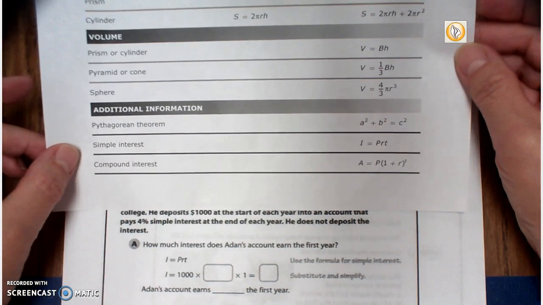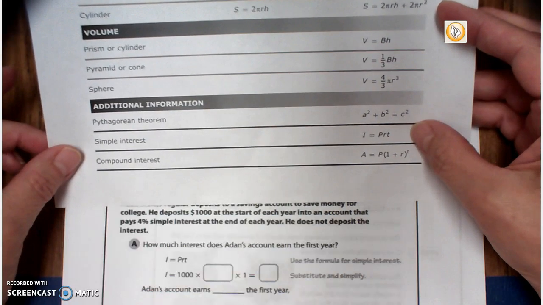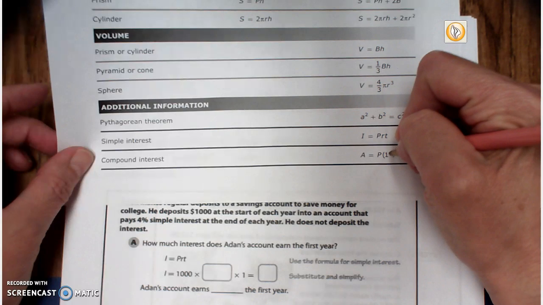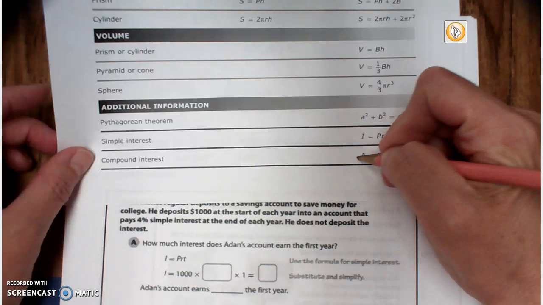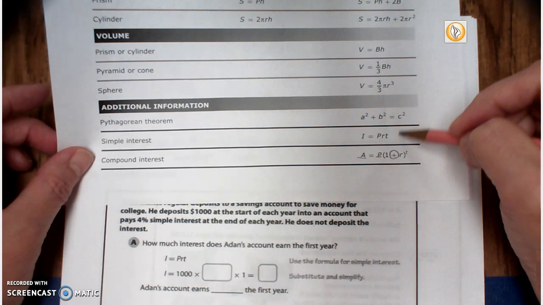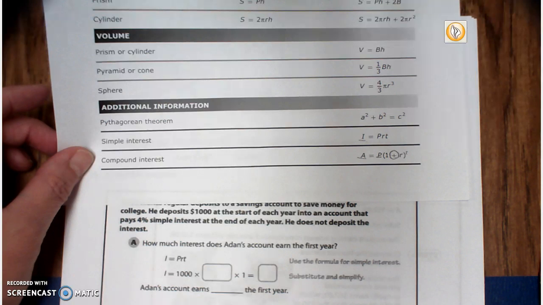The good thing about interest is it is on your STAAR chart at the very bottom. We have both of these formulas. So I strongly suggest that you circle the plus, because what that means is that your principal is added into the amount. There's no plus in plain simple interest, so it is just the interest when you use this formula.